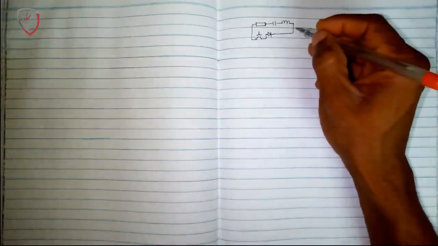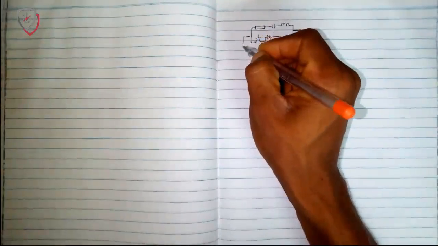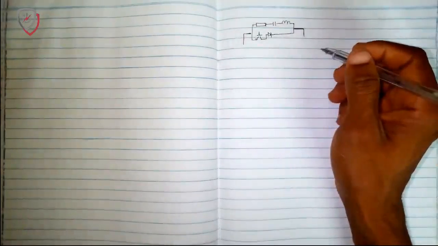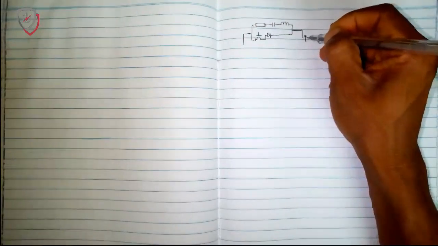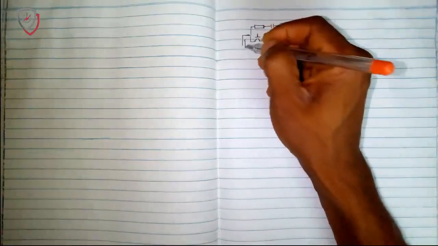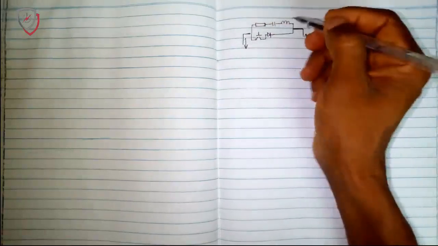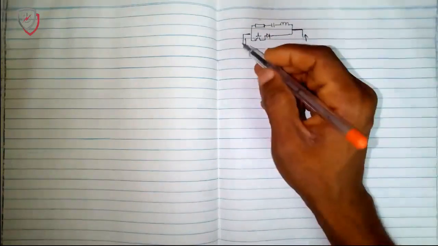Now, in this network, we have an inlet where electron goes in from, and an outlet where electron leaves. So an electron flows in from this direction and leaves this whole network through this point.